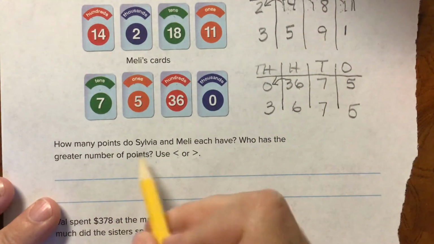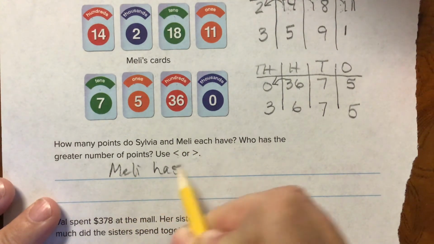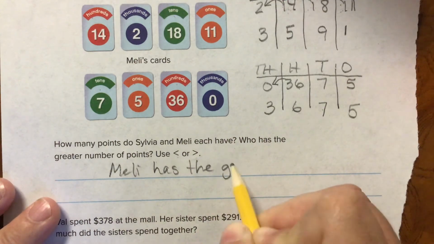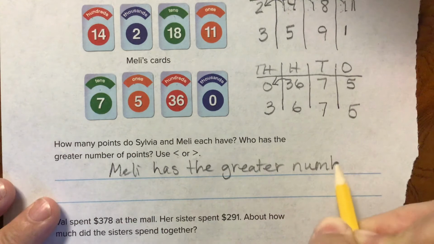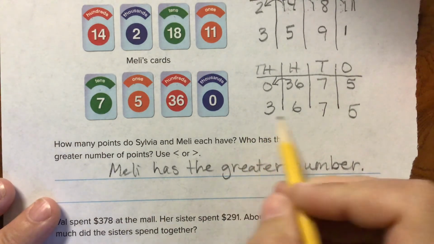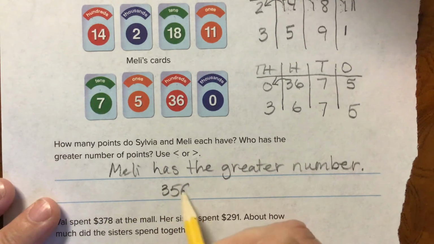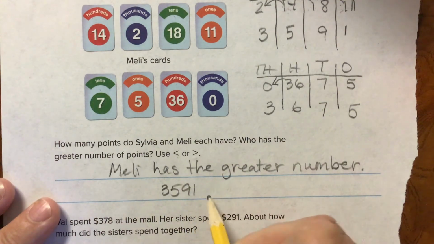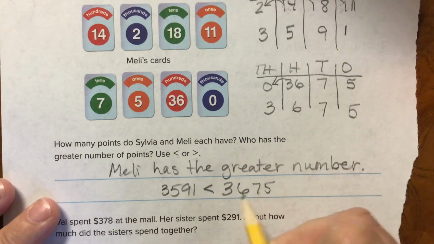So when I'm looking at this to put it on here, who has the greater number of points? Malie has the greater number, because if I use my less than or greater than sign, Sylvia has 3,591, but that is less than Malie's 3,675.